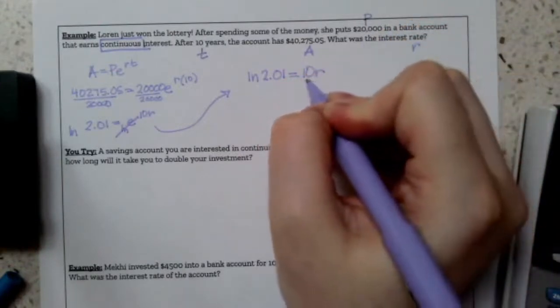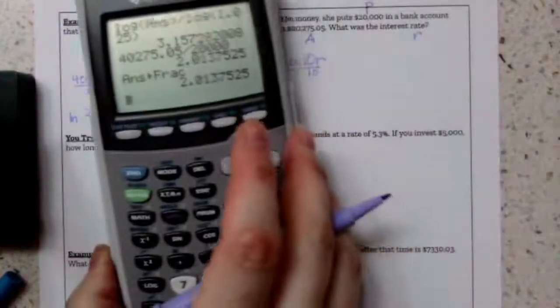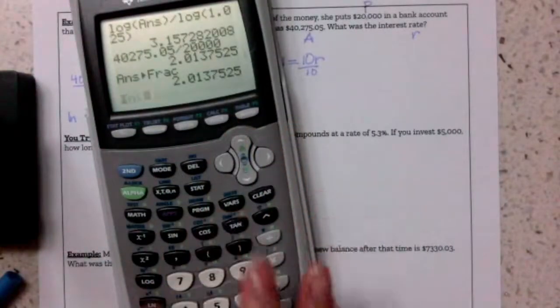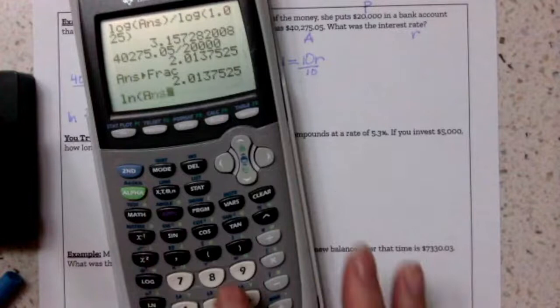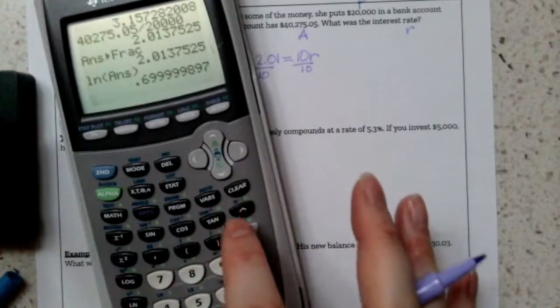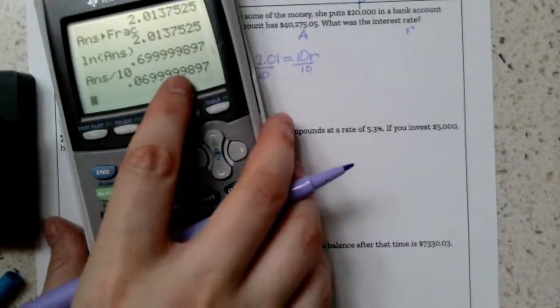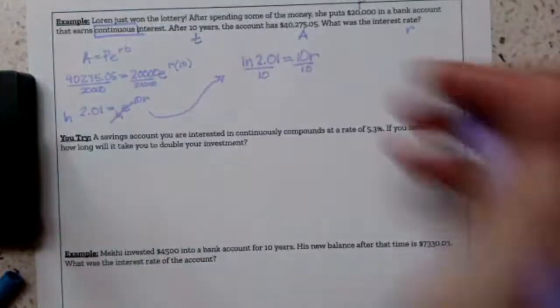And I know my last step is just going to be to divide by 10. So I'm going to do that in my calculator at the same time. So I'm going to take the natural log of that decimal, and then I'm going to divide by 10. So I get 0.069 repeating essentially.